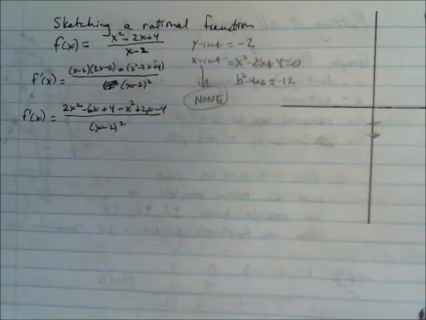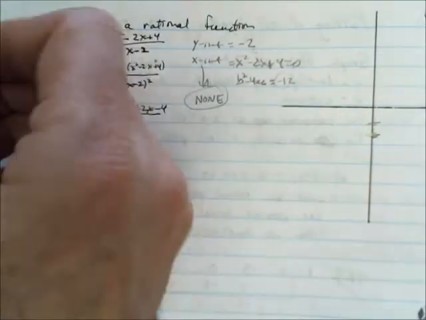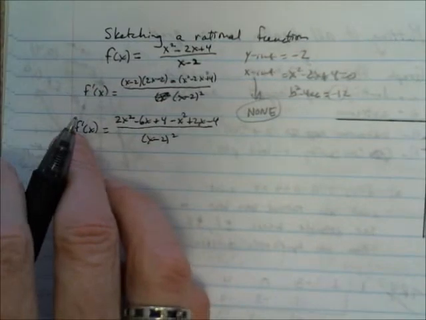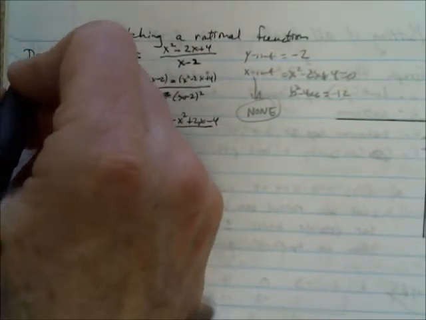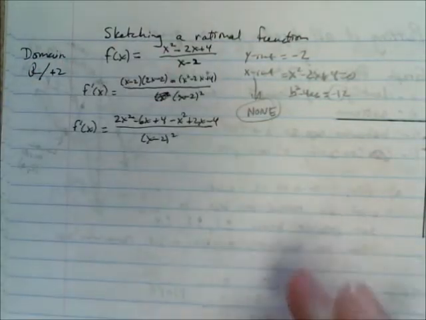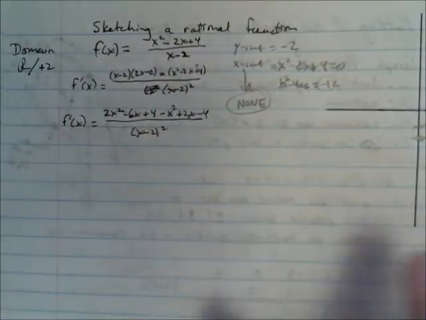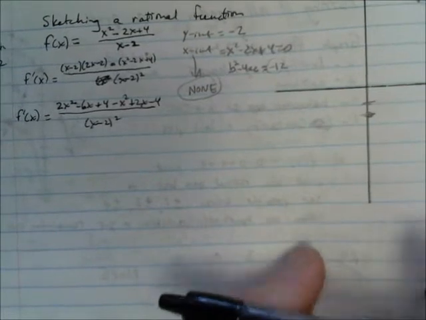Oh, in the very beginning, you should probably note that the domain is all real numbers except for 2. So over here on the side, you might want to write the domain is all real numbers except for positive 2, sorry. Anytime you get a 2 in any of these computations, you can just disregard it because it's not in the domain of the function.